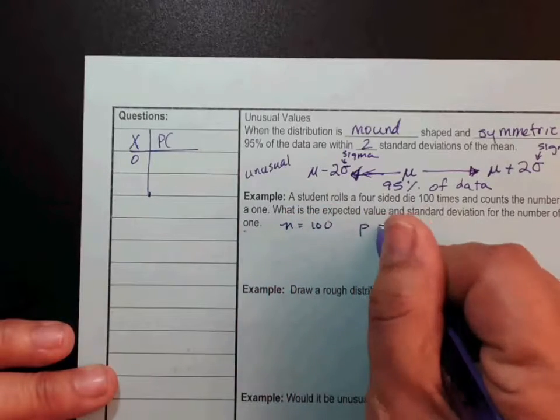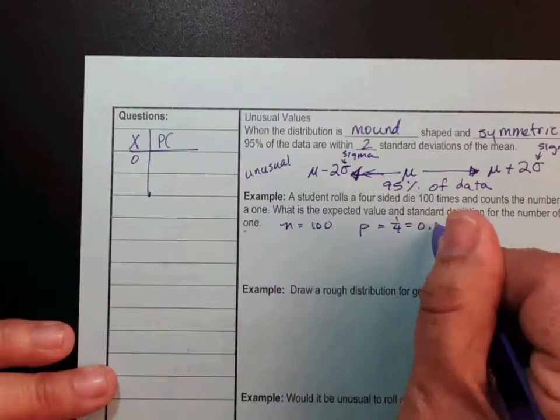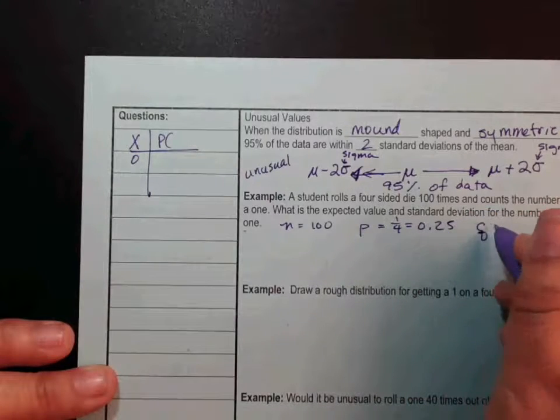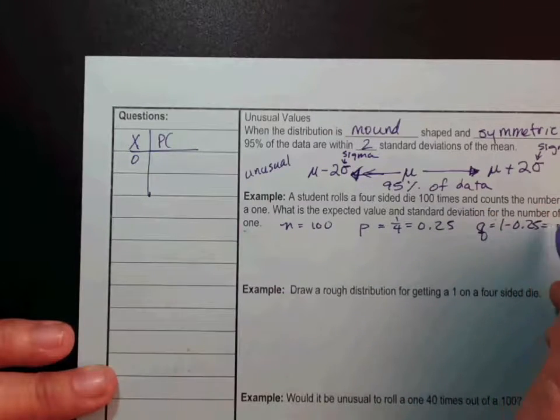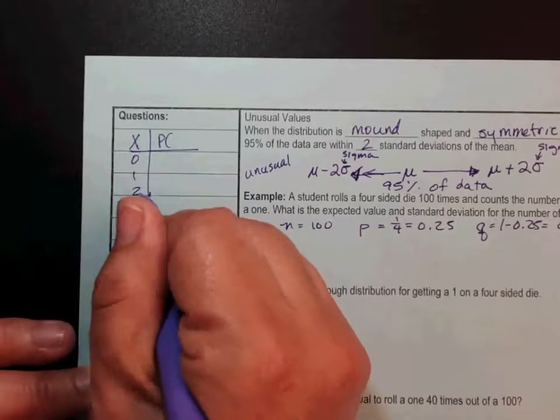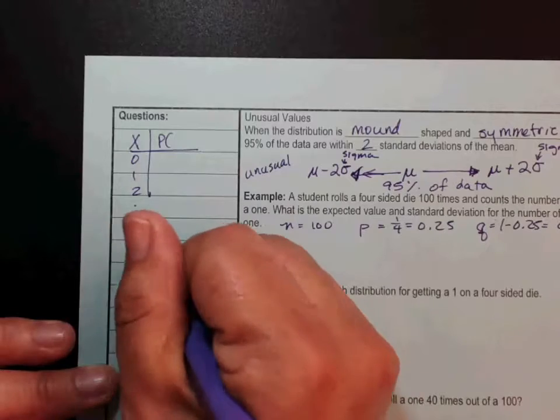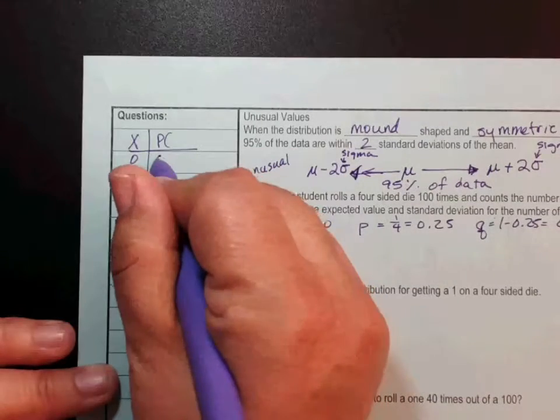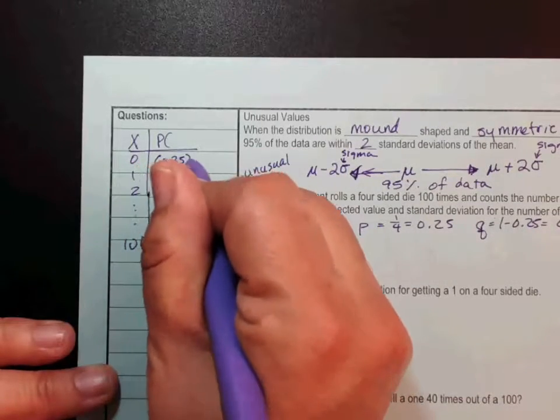P would be 1 out of 4, so it's 0.25. So Q is 1 minus 0.25, which is 0.75. And I could do a table and have this all the way down to 100, right? Calculate the probabilities, which would be a real pain, by the way.